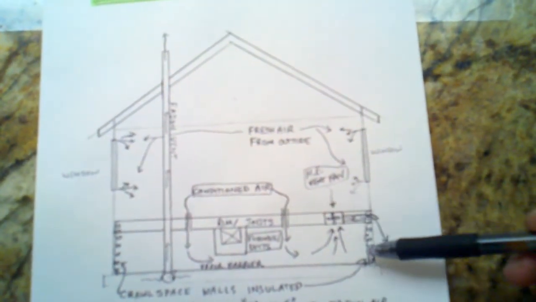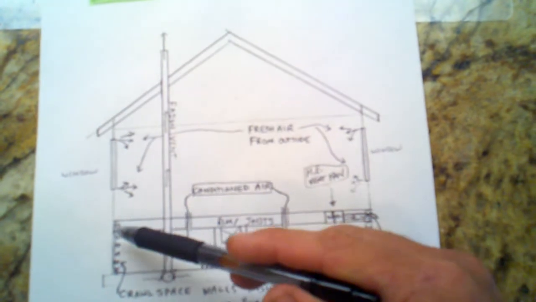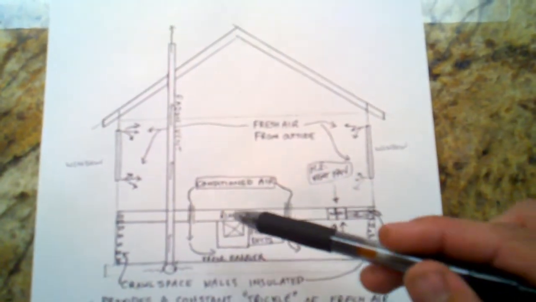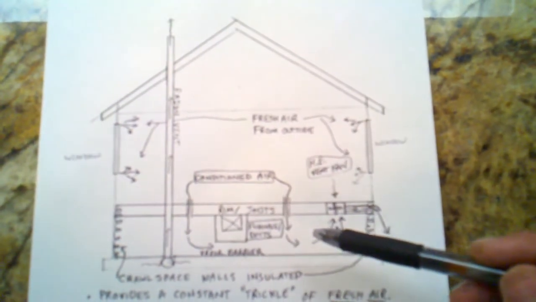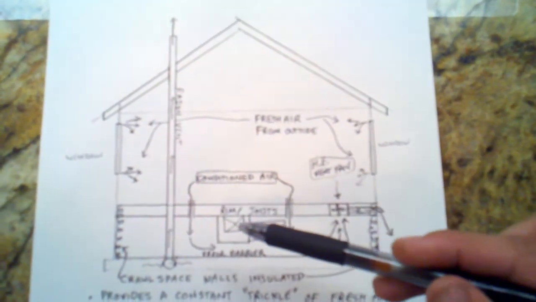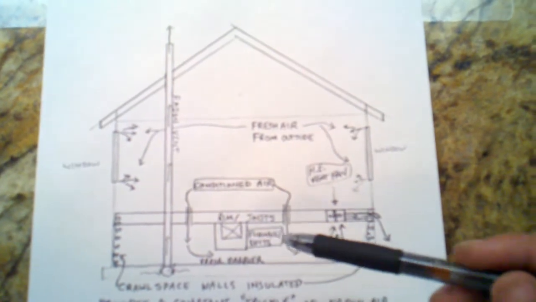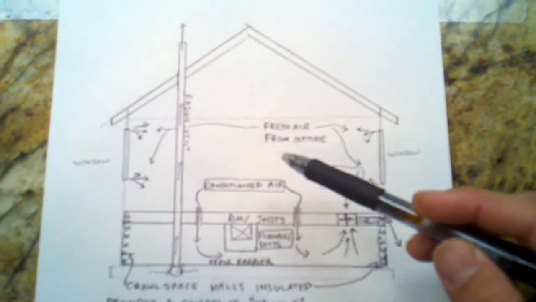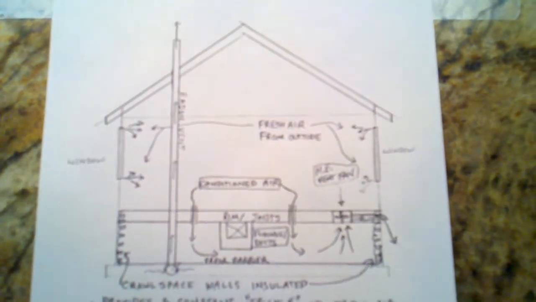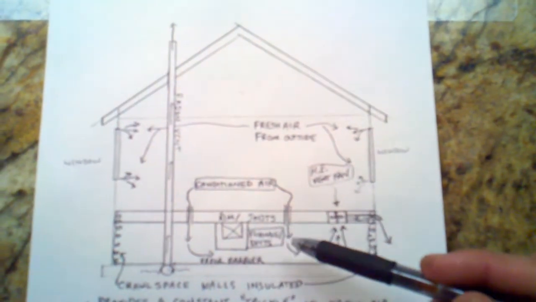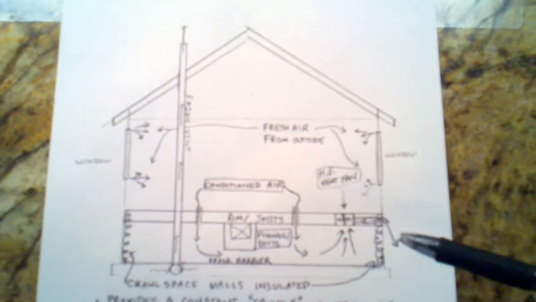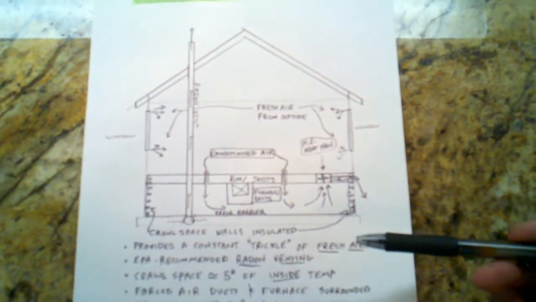Also, we insulate the crawl space walls here and here, because in effect your crawl space is now inside the thermal envelope. All the air down here is conditioned. And so your furnace and the ductwork is all flowing through warm air in the winter and relatively cooler air in the summer. It's very close to the temperature inside the house. So you're not losing much of that efficiency, if any, to a temperature differential between the crawl space and the house. So I'll zoom out here.